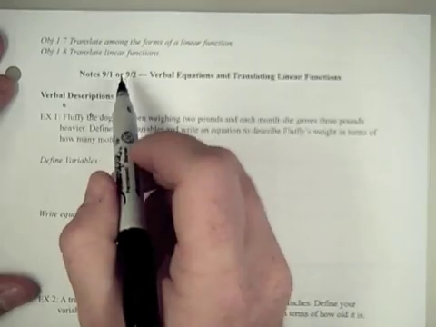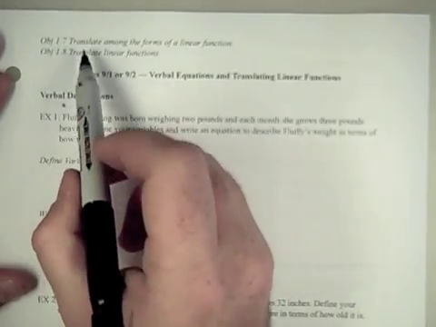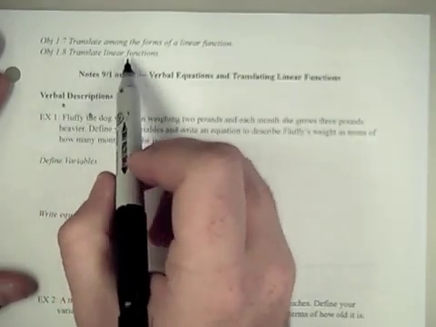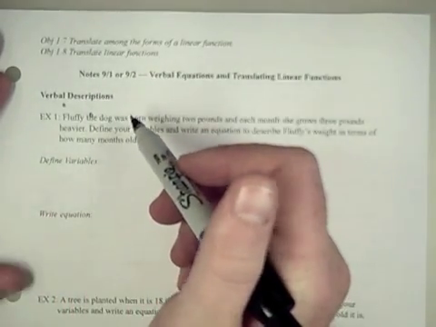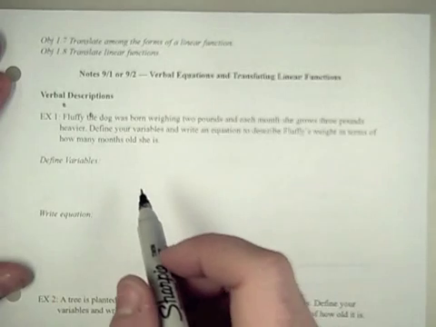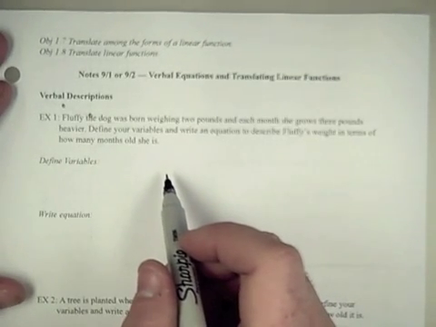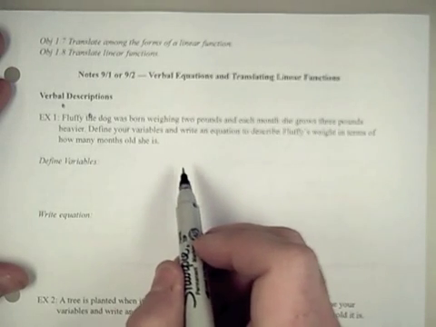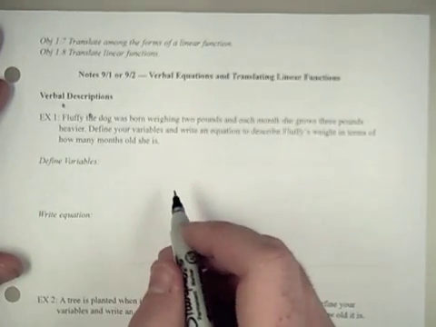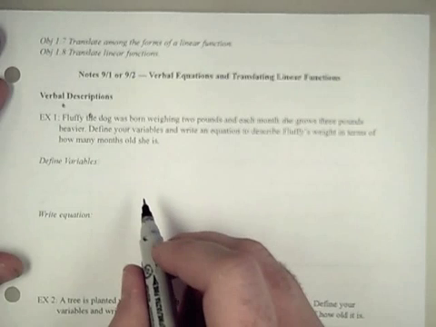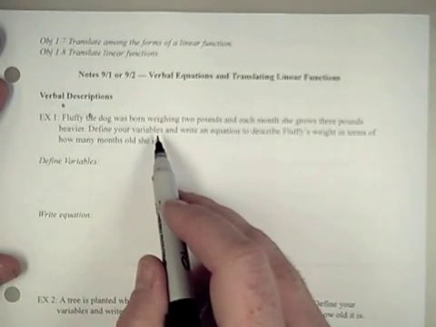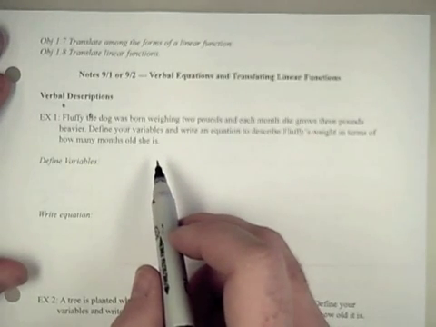1st or September 2nd. Objective 1.7, translate among the forms of a linear function, and 1.8, translate linear functions. First, we're going to finish up 1.7 here. So switching between forms of linear functions. So far, we've done from an equation to a graph. We've gone from a graph to an equation, and we've gone from a series of points to an equation. Now we're going to go from a verbal description to an equation.